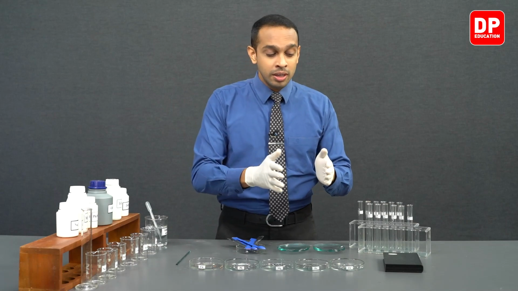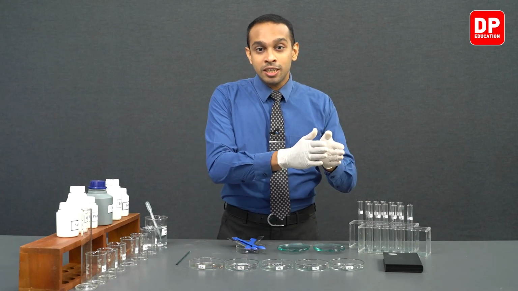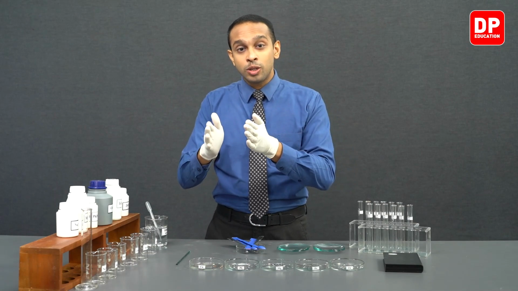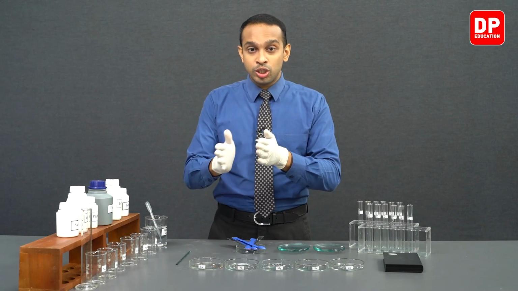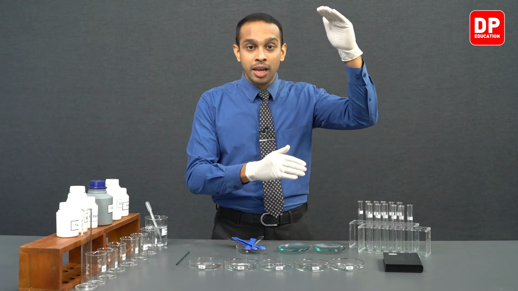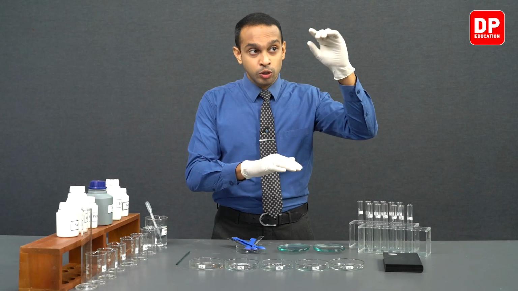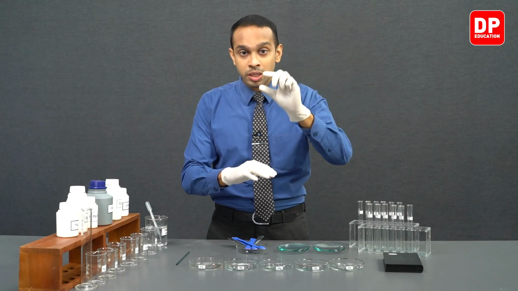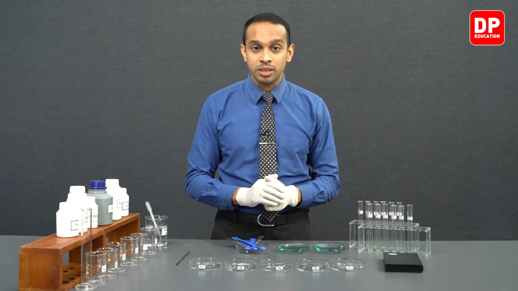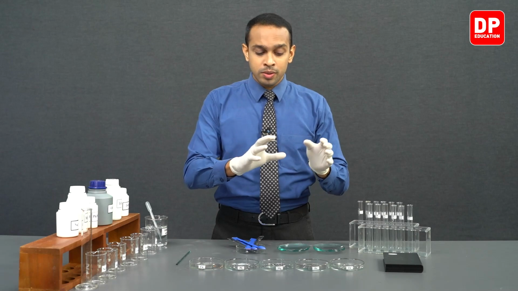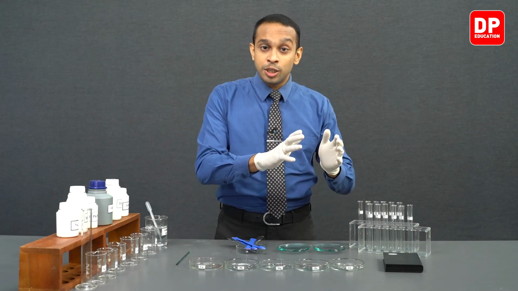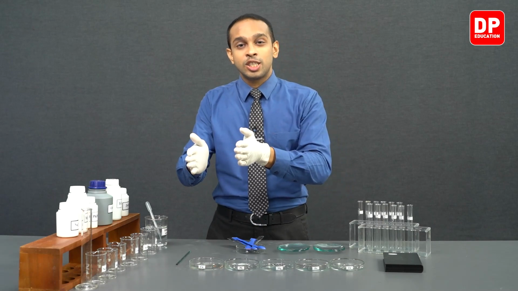For example, if you add a magnesium piece to a solution containing copper 2 plus ions, we just stated that magnesium is higher in reactivity than copper. So when magnesium metal is introduced into a copper 2 plus ion solution, you will observe that copper 2 plus is going to get displaced as copper solid. So you would observe the formation of a brown color precipitate.